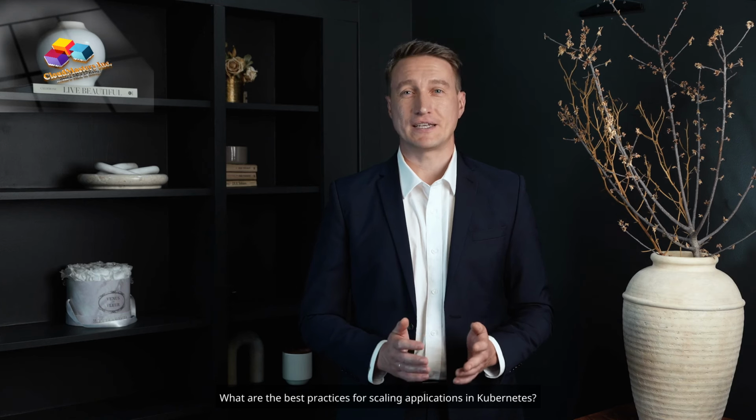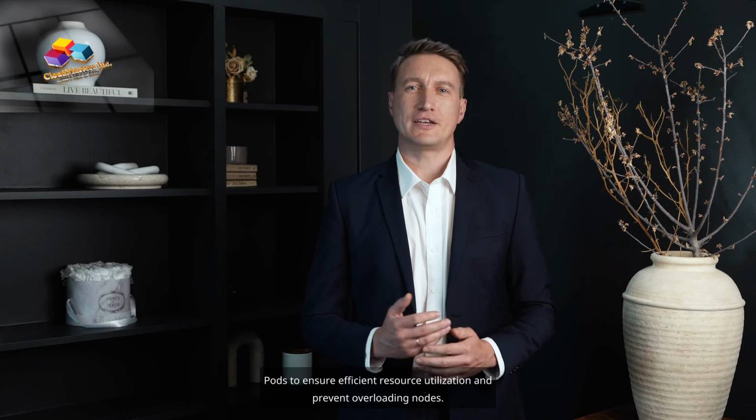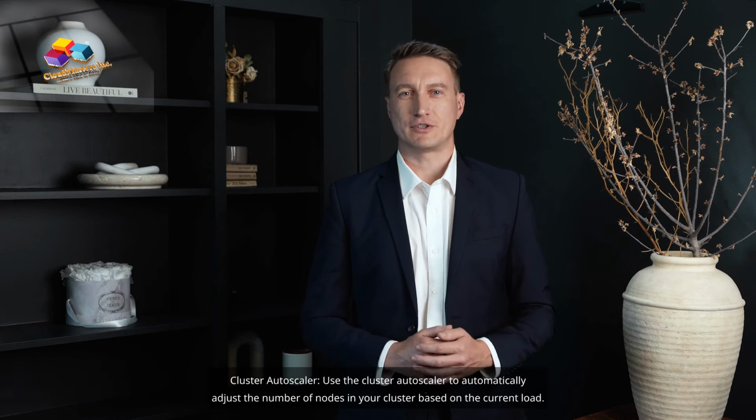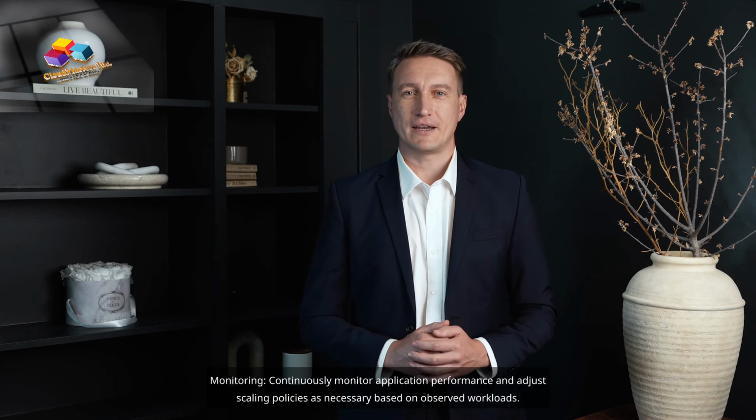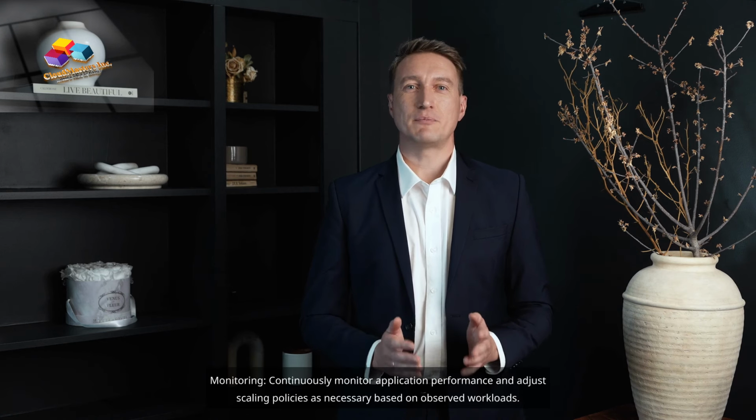Question 40. What are the best practices for scaling applications in Kubernetes? Answer. Best practices for scaling include horizontal pod autoscaler. HPA automatically scales the number of pods based on metrics like CPU and memory usage. Resource requests and limits. Define resource requests and limits for pods to ensure efficient resource utilization and prevent overloading nodes. Cluster autoscaler. Use the cluster autoscaler to automatically adjust the number of nodes in your cluster based on the current load. Monitoring. Continuously monitor application performance and adjust scaling policies as necessary based on observed workloads.